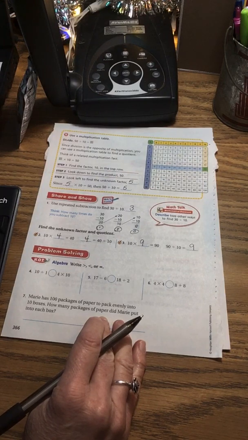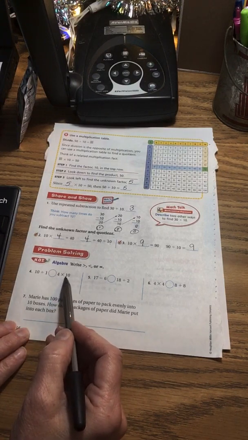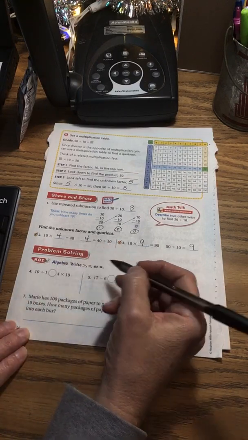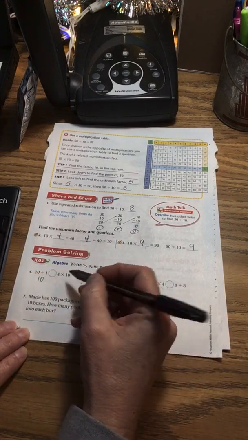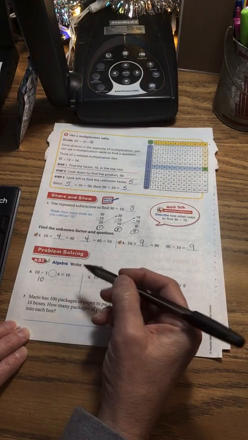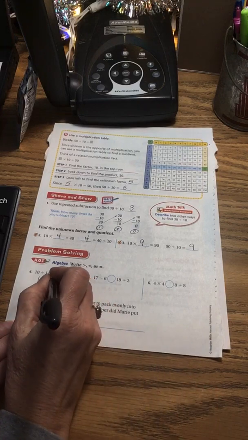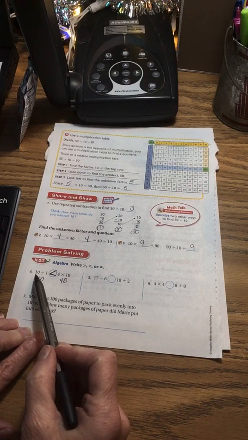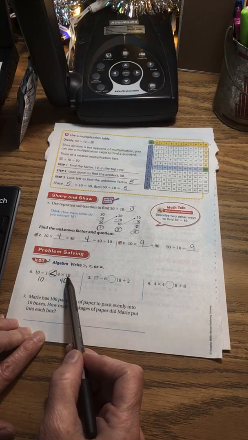Okay, so let's look at the next part. It says 10 divided by 1. Is it greater than, less than, or equal to 4 times 10? So we have to figure out what is 10 divided by 1. If you had 10 and you put 1 in each group, how many groups would you have? You would have 10. And what is 4 times 10? 10, 20, 30, 40. It's 40. So which one is bigger? The 40. So the alligator mouth goes toward the larger number. So this would read 10 divided by 1 is less than 4 times 10.